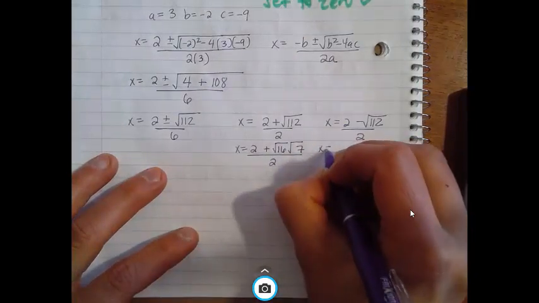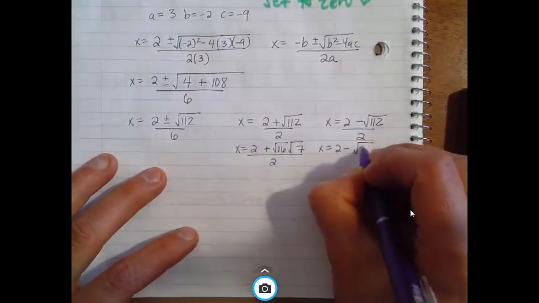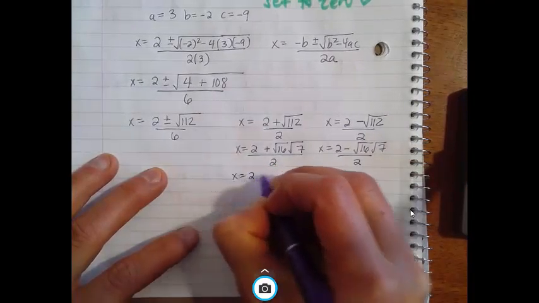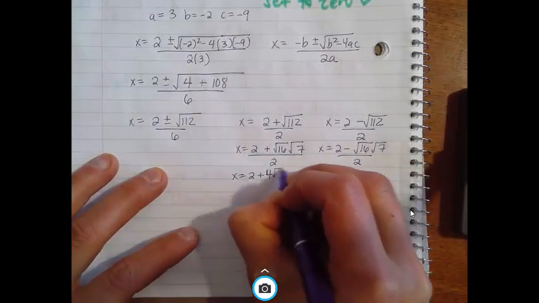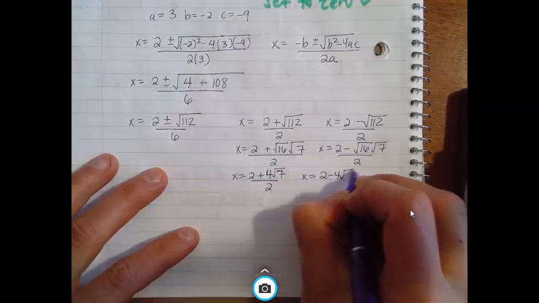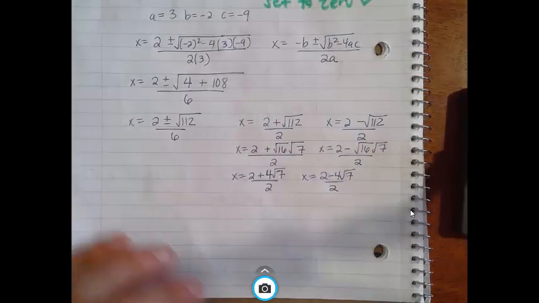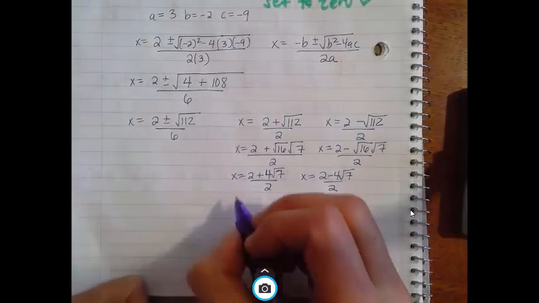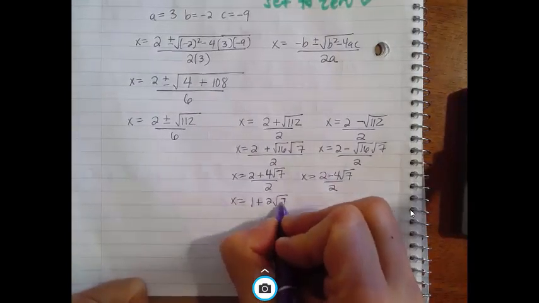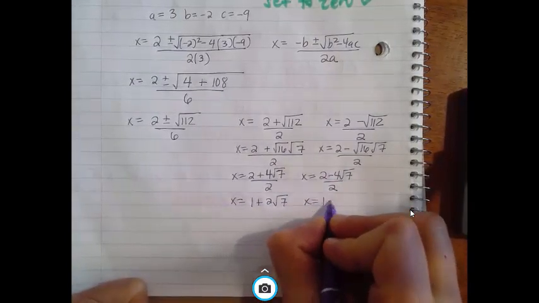And this one is 2 minus, I'm going to do the same thing. So this is x equals 2 plus 4 root 7 over 2. And this is x equals 2 minus 4 root 7 over 2. And we can simplify since everything is divisible by 2. Here I've got x equals 1 plus 2 root 7. Here I've got x equals 1 minus 2 root 7.